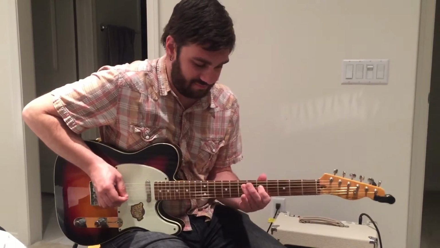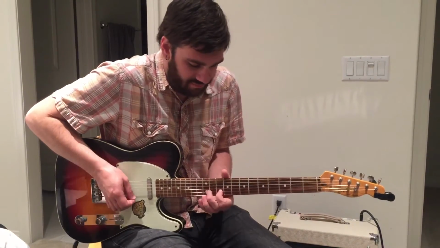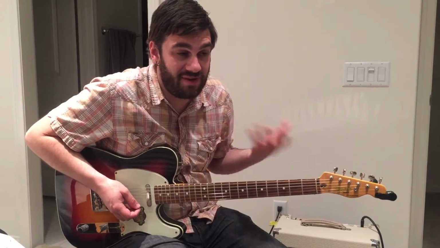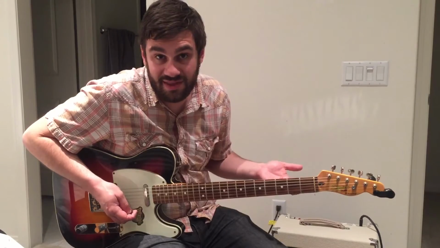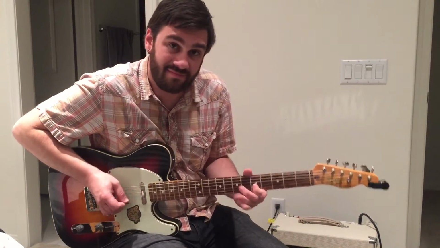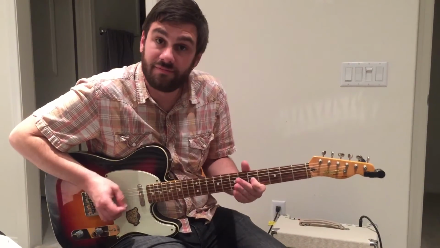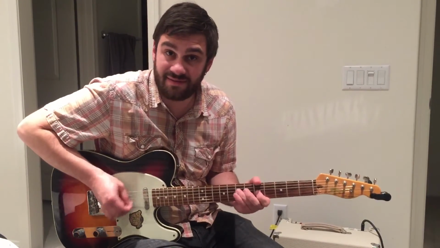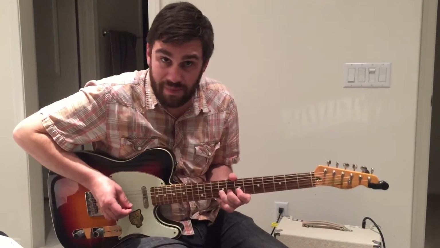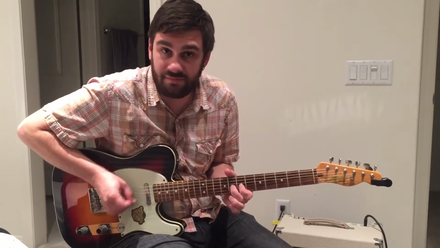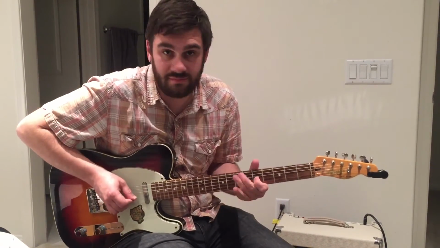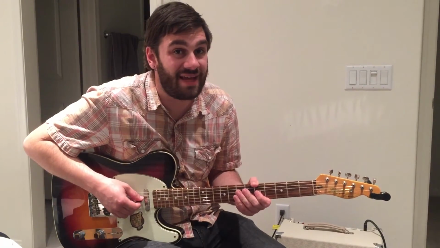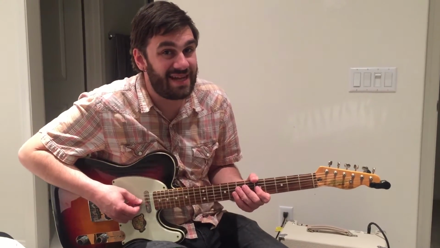A couple other things that you can work on that are more little details. Sliding is a good thing in terms of creating texture. Bending and vibrato. When you hit a long note at the end of a phrase, milk that thing. Bends and slides and vibrato, that's what makes your lines not sound as square.